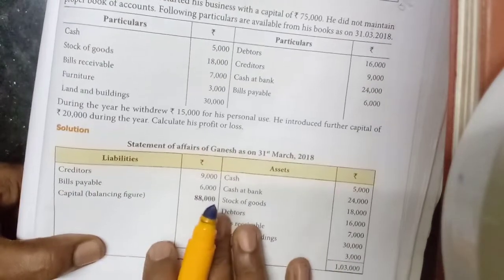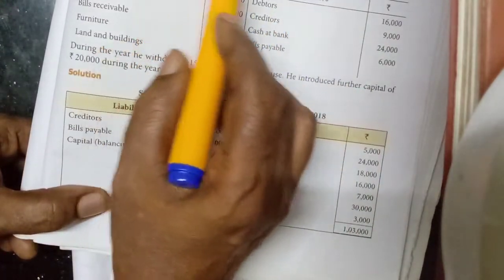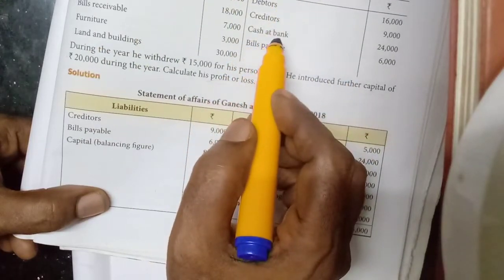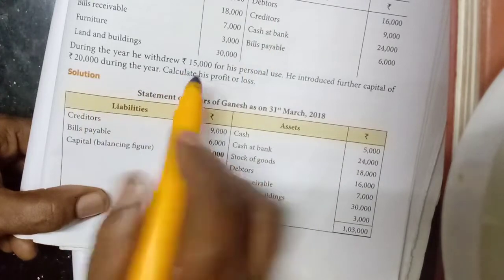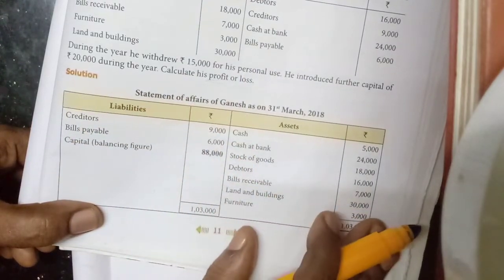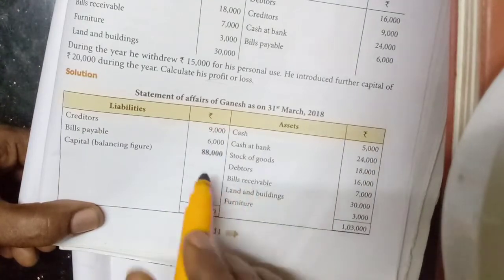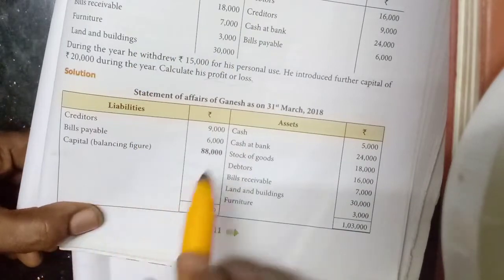So here, first we should calculate this closing date. Opening date capital given. Closing capital we will calculate. Here drawings given, additional capital given. 4 items given. We have to calculate the profit or loss. So first from this detail we should calculate the capital.